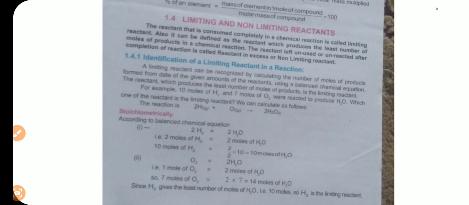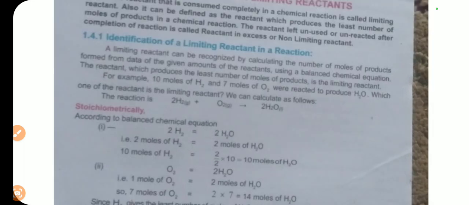How can we identify the limiting reactant in a particular chemical reaction? We can easily recognize it by calculating the number of moles of product, and comparing the reactants with each other, to see which reactant produces more product or less product, using a balanced chemical equation. The reactant which produces the least amount of product is called the limiting reactant.